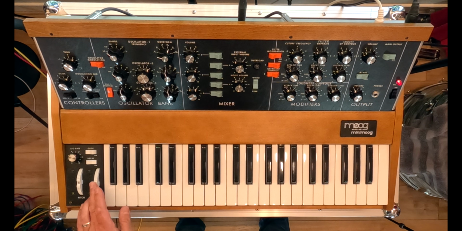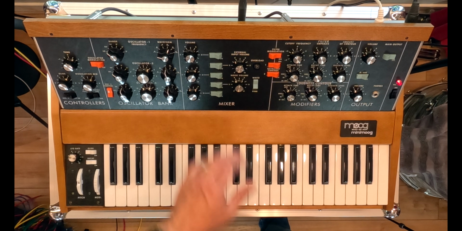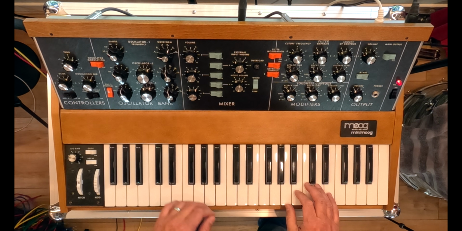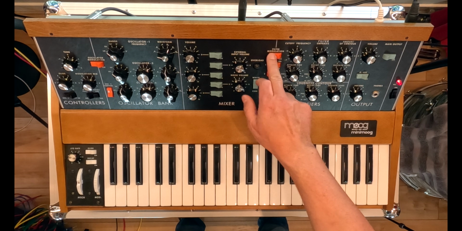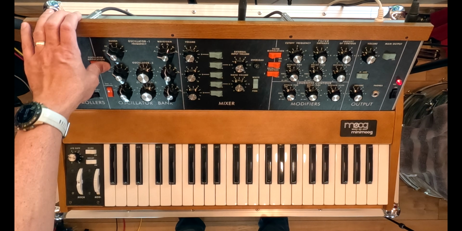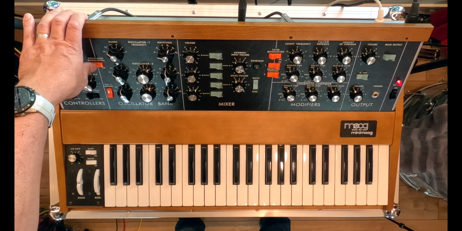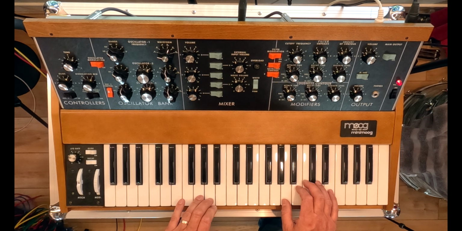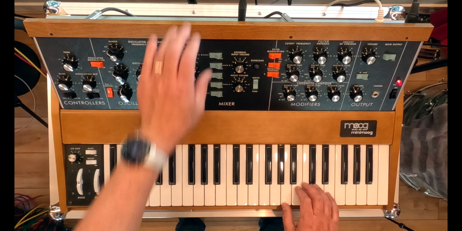And then if I pull up the mod wheel, that's going to affect and modulate the sound of the filter right now. So I can turn on the modulation here. I can also turn it on the pitch as well here. So let's hear how that might sound.